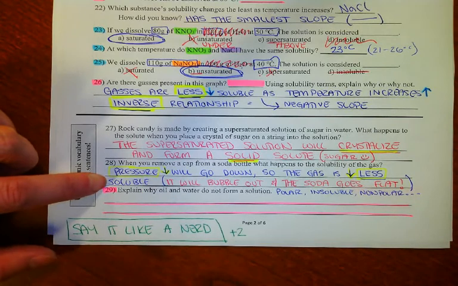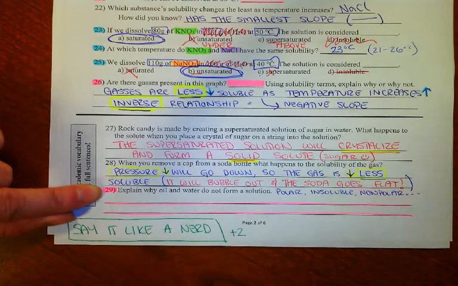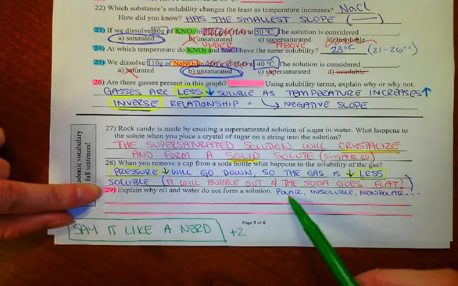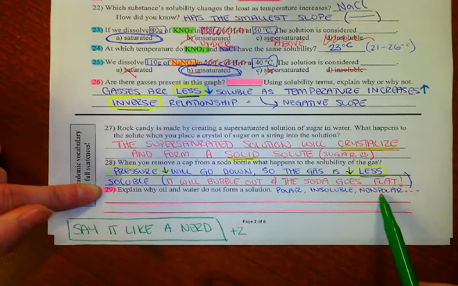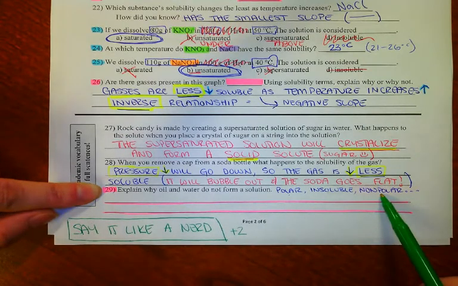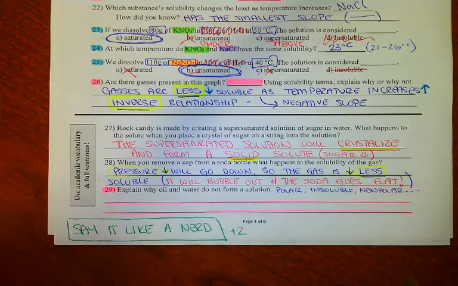That's not enough. Okay. So for number 29, I didn't answer it for you, but I did give you your nerd words. You should be using words like polar, insoluble, and nonpolar in order to answer that. And if you need to, go back and check your notes. Vocabulary is such a big part of this test. It's not math-based. It's very much, do you understand the vocabulary? So make sure you're practicing.